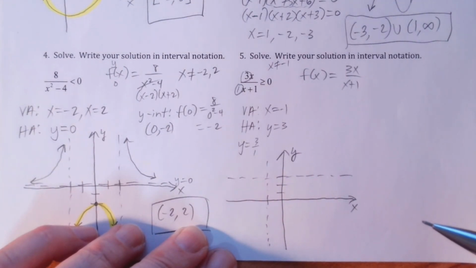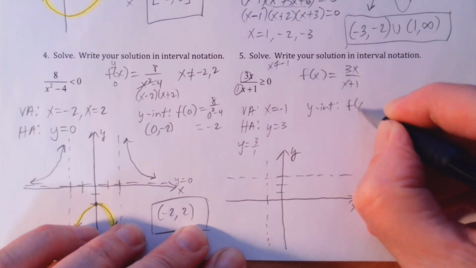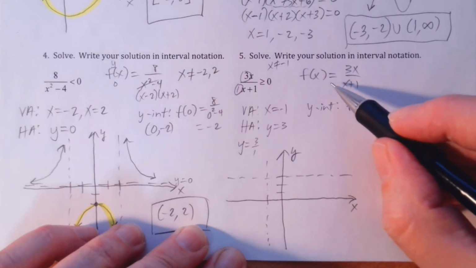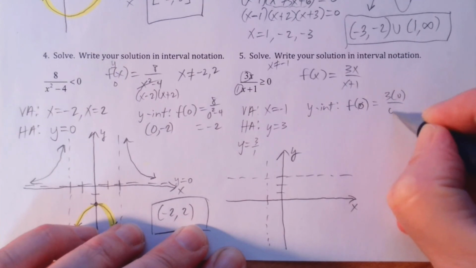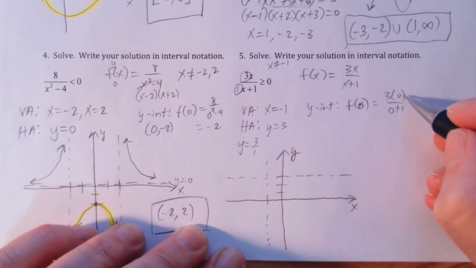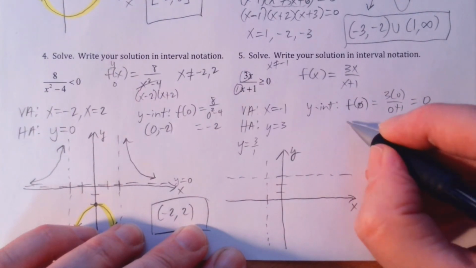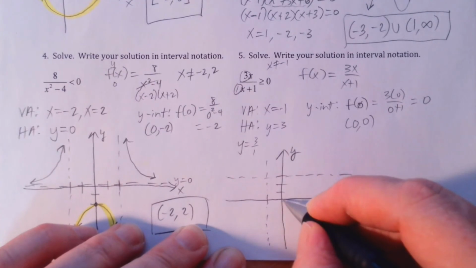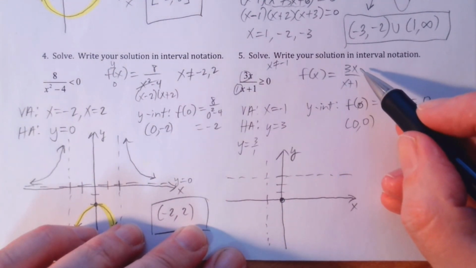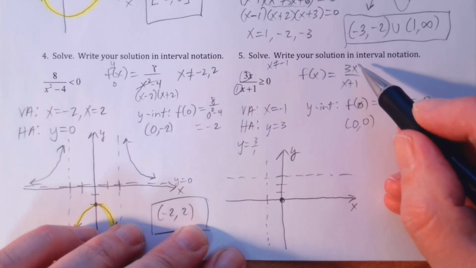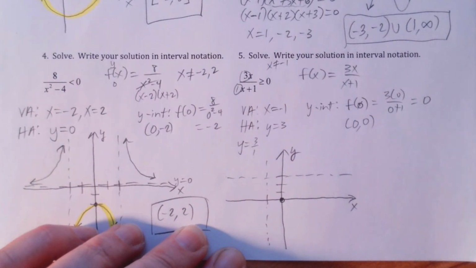And as far as intercepts are concerned, the y-intercept, we'll find that at f of 0. Again, we're graphing this function here. It's going to be 3 times 0 over 0 plus 1. When you have 0 in the numerator, 0 divided by a number here, you're going to get 0. So (0, 0) is actually your x-intercept and your y-intercept. To find any x-intercepts, you set your numerator here equal to 0, and x equals 0 is the only one you'll get, so there are no other x-intercepts.